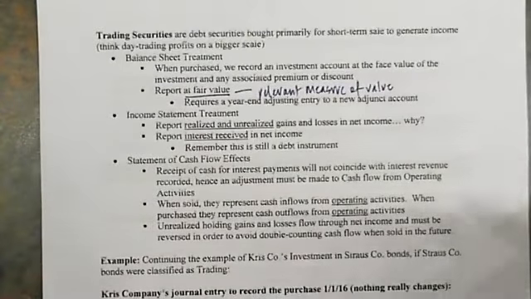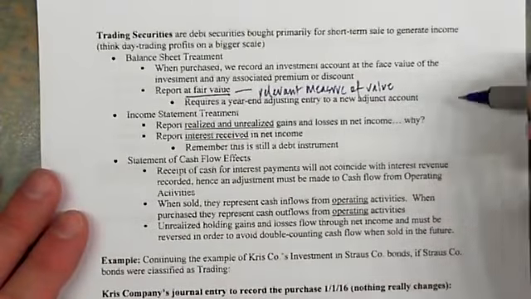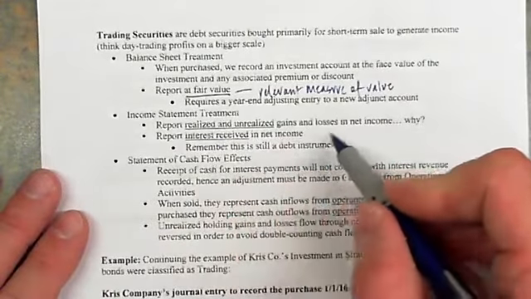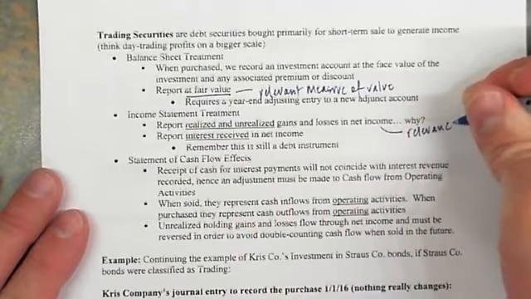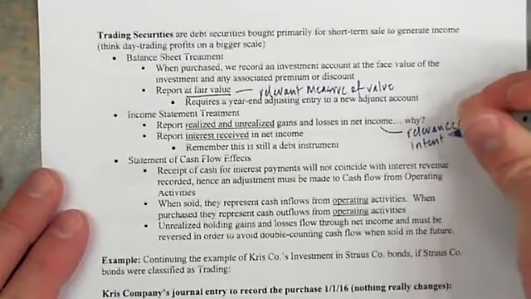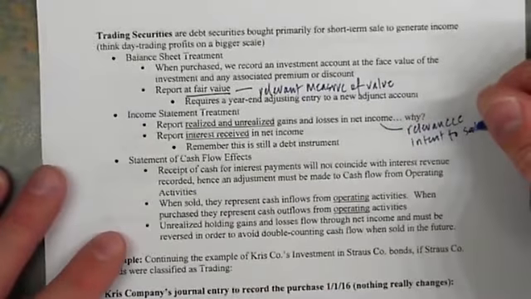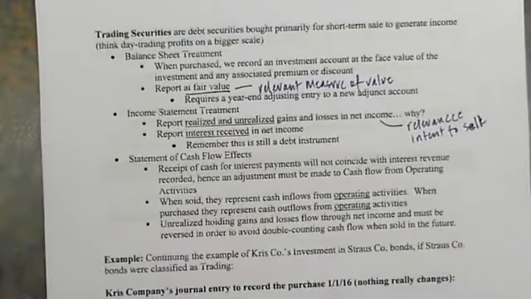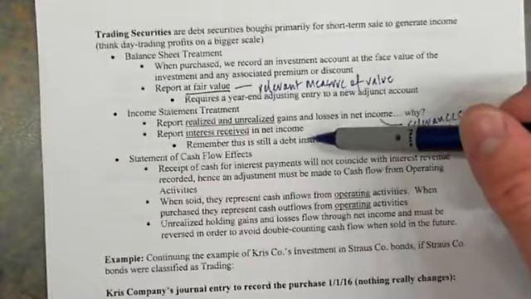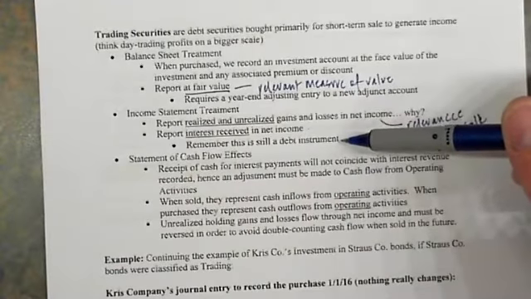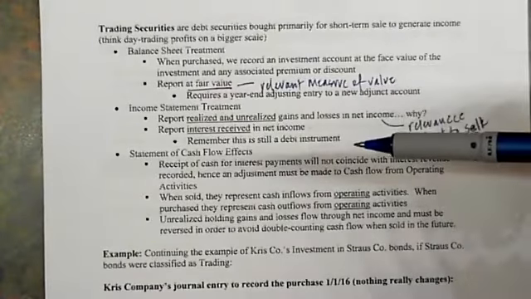With that reassessment of the underlying value of the asset, we will then have an income statement effect. We will have both realized and unrealized gains or losses reported in net income, again, because of a situation of relevance. The intent to sell makes this idea of market price relevant to the gains or losses. Intent to sell makes that very relevant to investors and potential shareholders. We're also going to report the interest received in net income. Remember that this is still a debt instrument. Even though we intend on selling it for a short-term change in price, we are still receiving interest revenue.